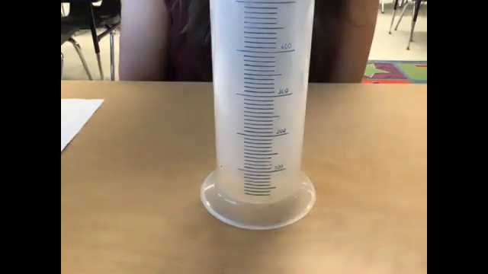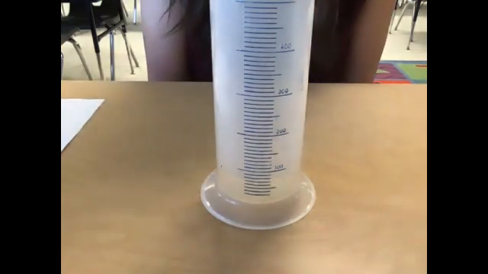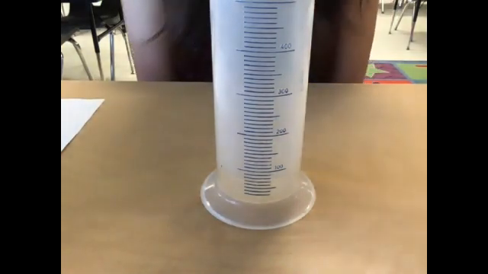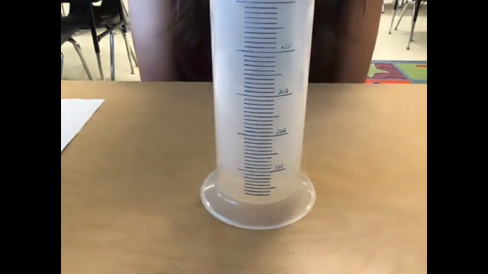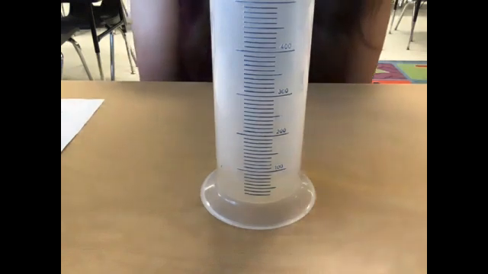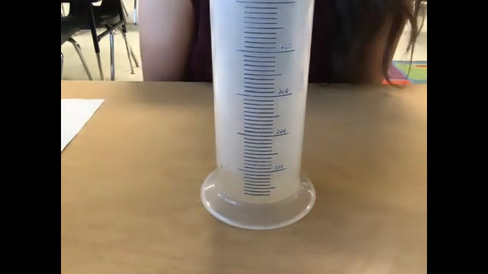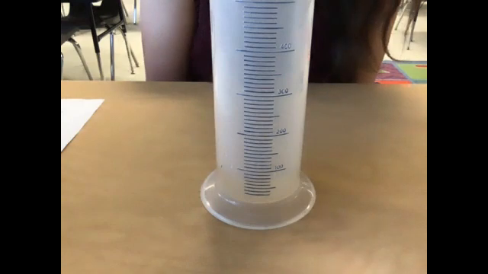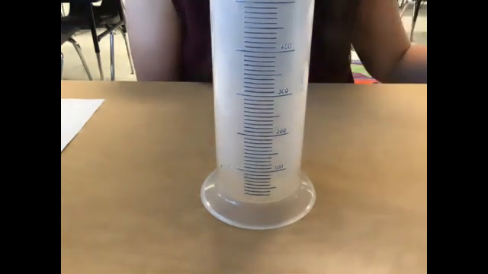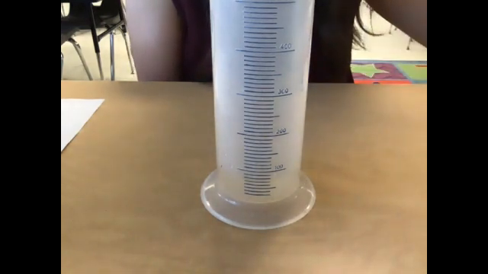About 30 more seconds, and then we will read how much water is in the graduated cylinder. All right, there's my timer. So the 2 minutes is up.